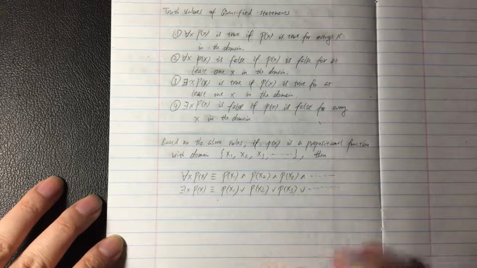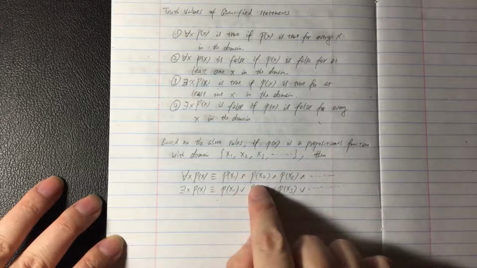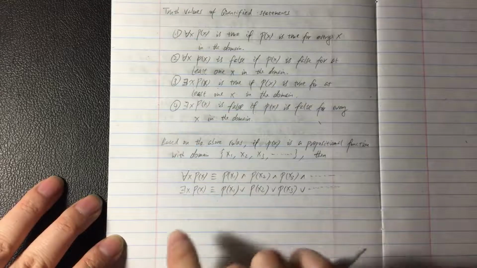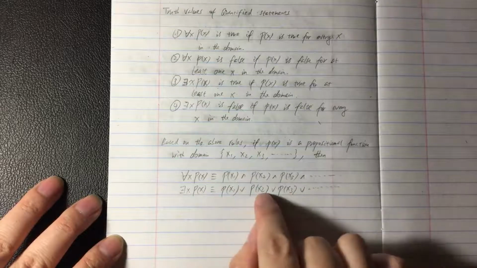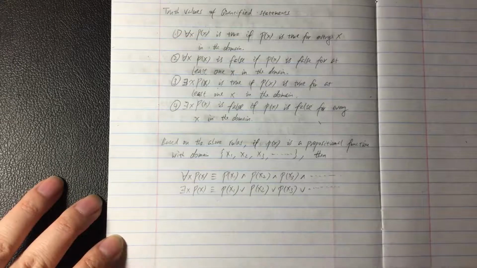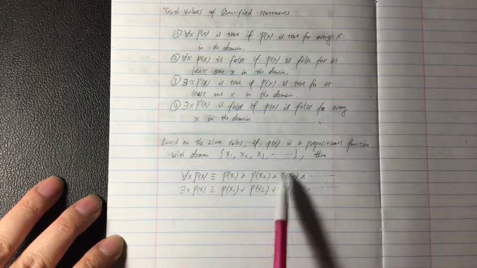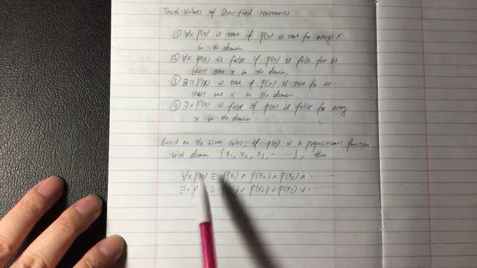This means if p of x is true for one of x, then the entire statement will be true. So these two statements are equivalent.